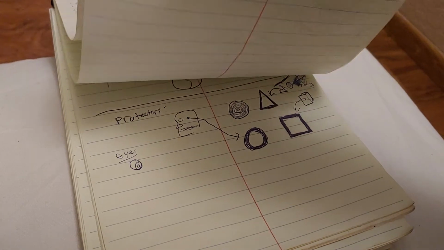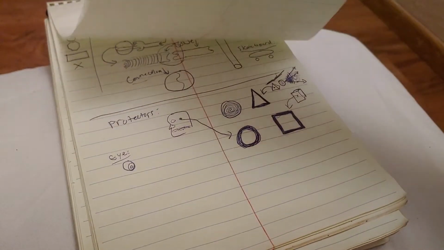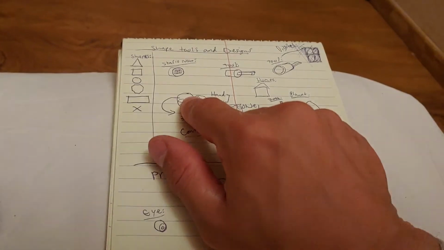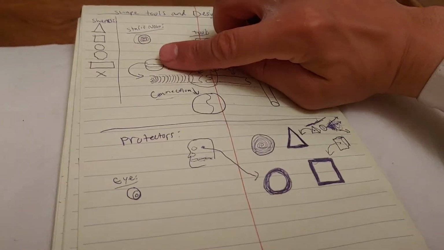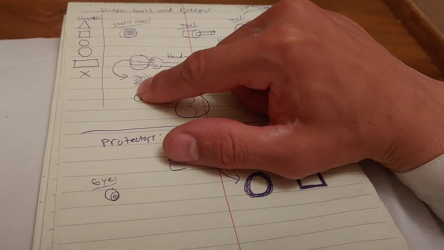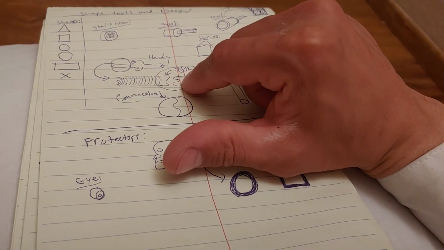Hold on. Oh yeah, it's right here. Found it. Right here. And like our finger. See my finger? That's a finger. And then that's how God created our bone structure. Kind of like I was describing the tubes.